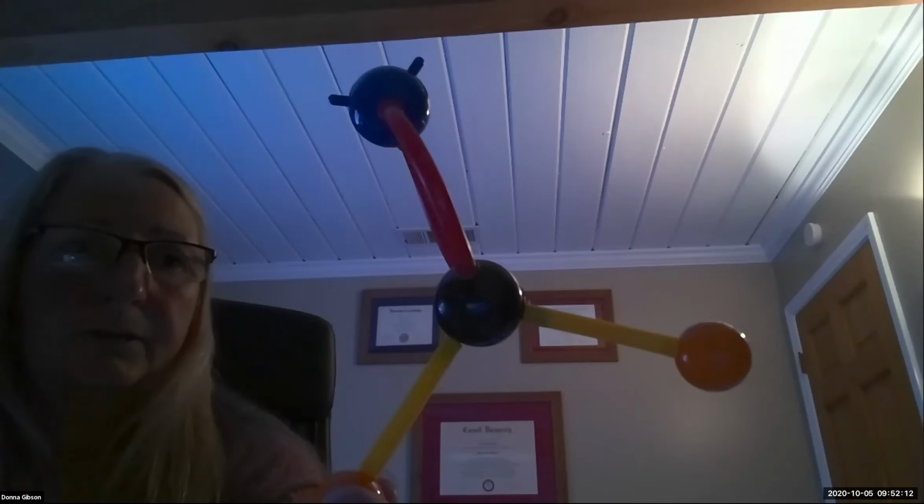Don't pay attention to these things. This is just a model kit making the bonds. Where are the atoms? They're all flat. They're all on the same plane, right? One is not higher than the other. So that is an electron geometry of trigonal planar, and that is a molecular shape or a molecular geometry of trigonal planar. But what happens if one of these atoms is gone?